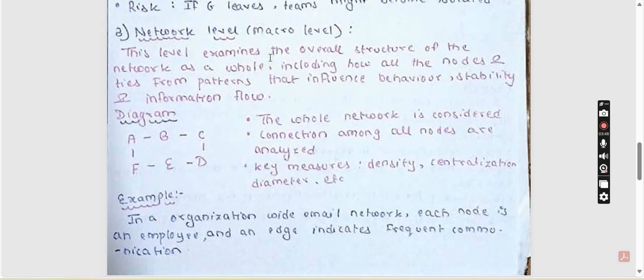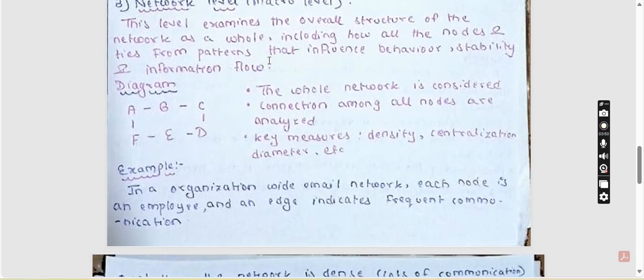The third level of analysis would be network level analysis, also known as macro level analysis. Macro level analysis studies the entire network. It explores patterns like density, average path length, and centralization. This helps us understand the big picture and how efficient or resilient the system is.